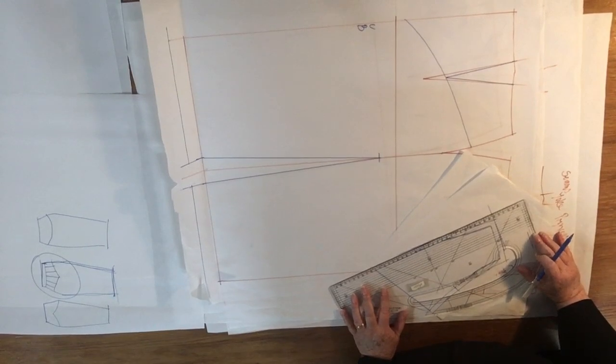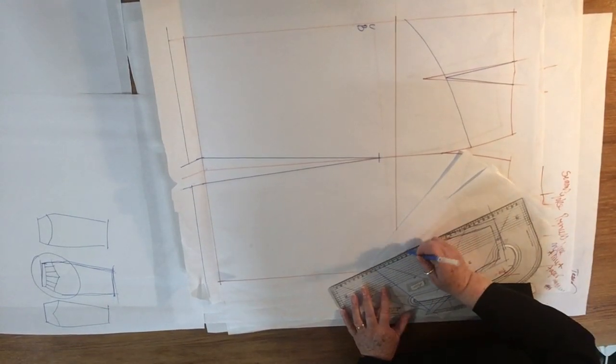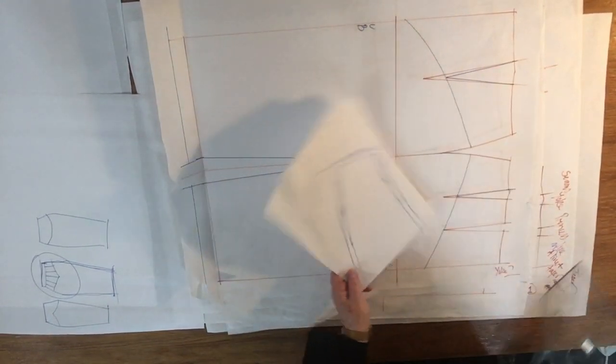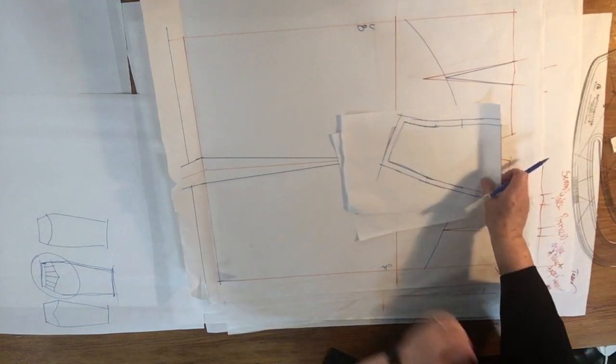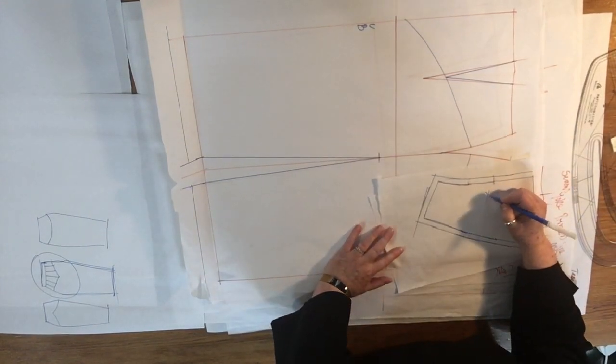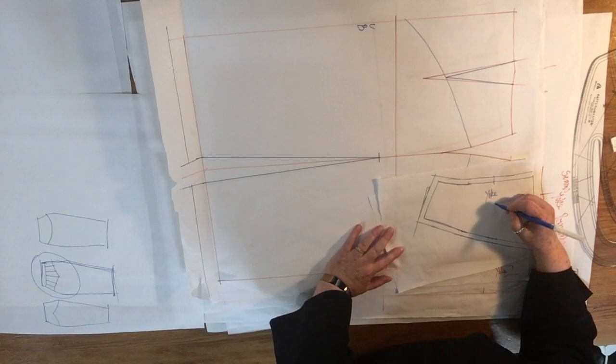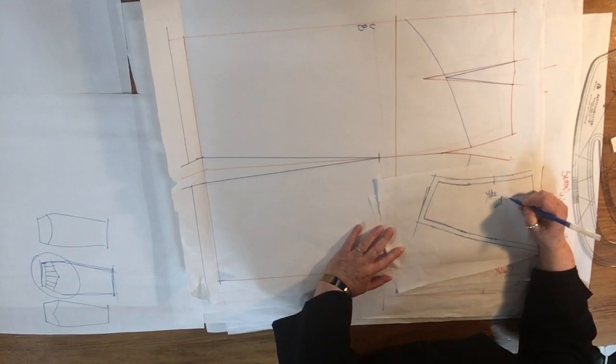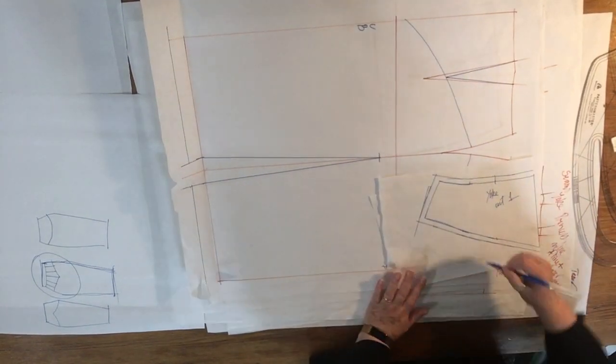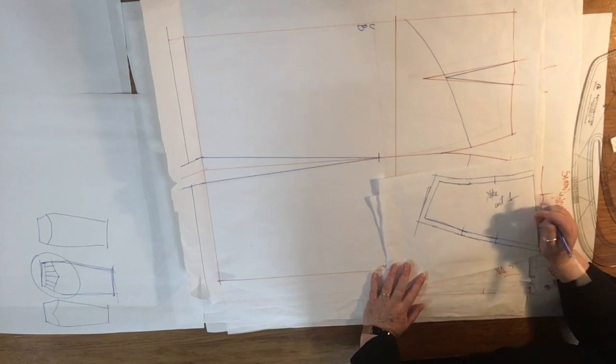And again, don't forget, you're not going to be using a big fat felt pen like me. You're going to be using a nice fine pencil. So, yoke. We're going to cut one because it's a whole pattern.